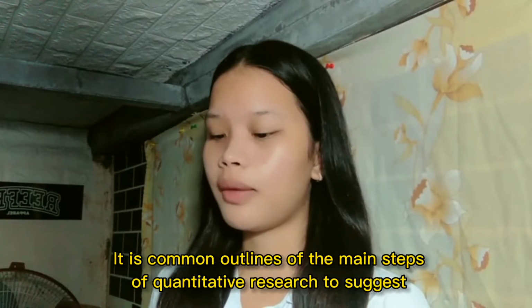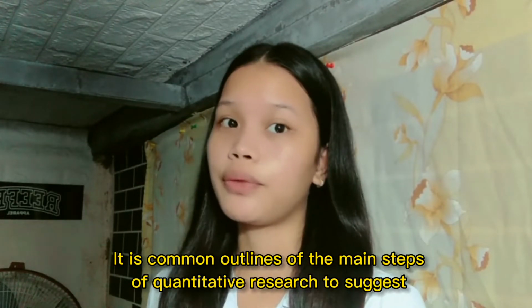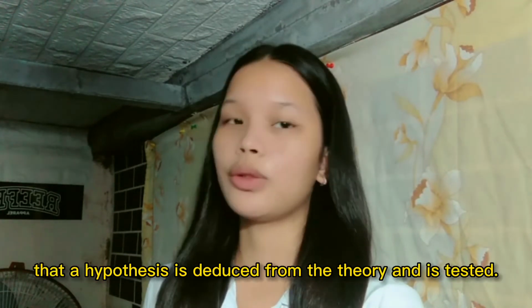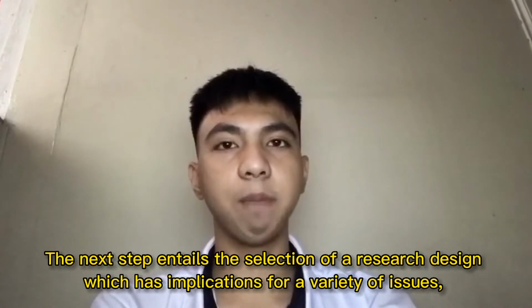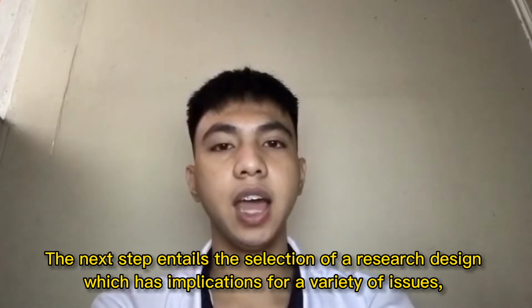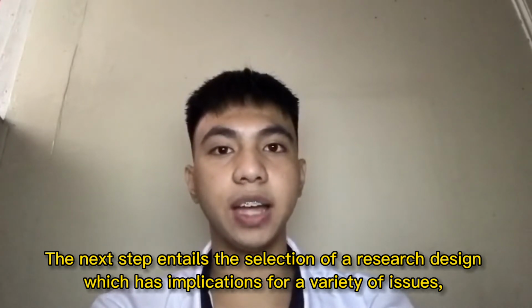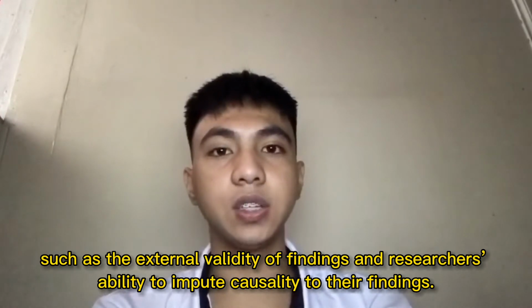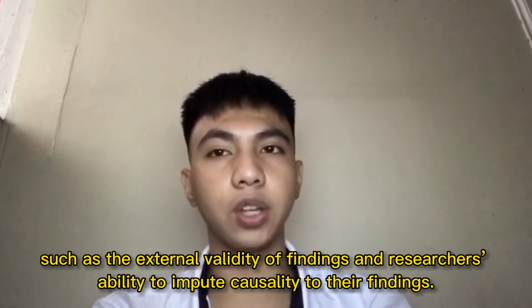Hypothesis. These common outlines of the main steps of quantitative research suggest that the hypothesis is deduced from the theory and is tested. Research design. The next step entails the selection of a research design, which has implications for a variety of issues, such as external validity of findings and researchers' ability to impute causality to their findings.